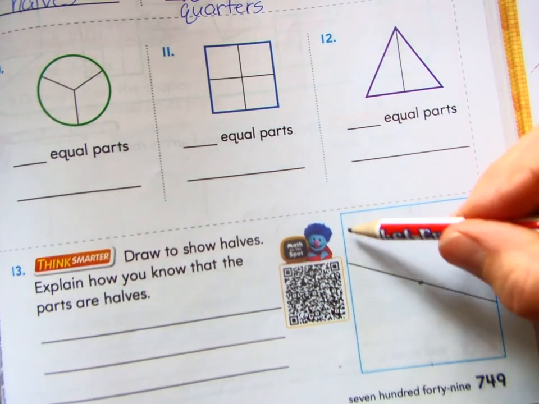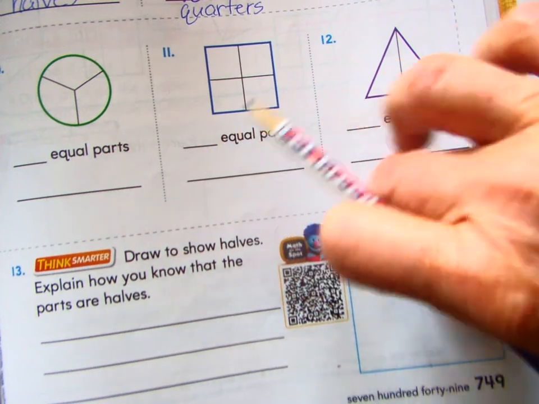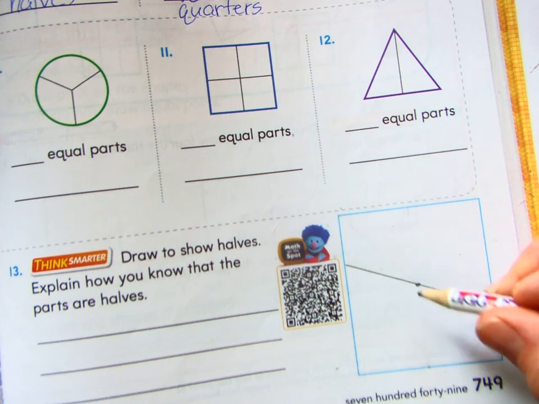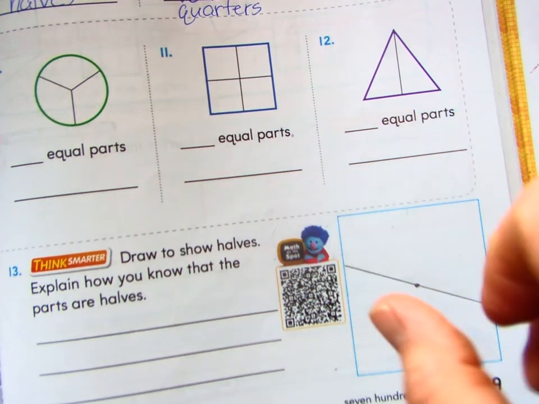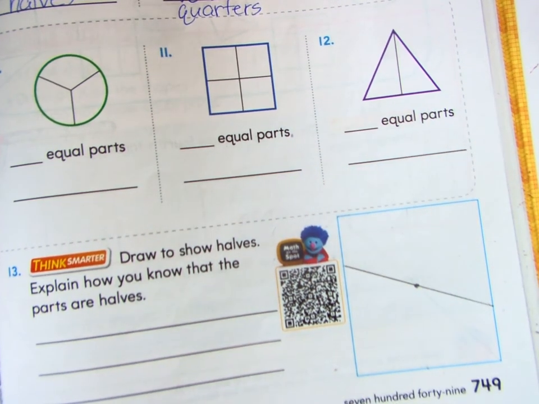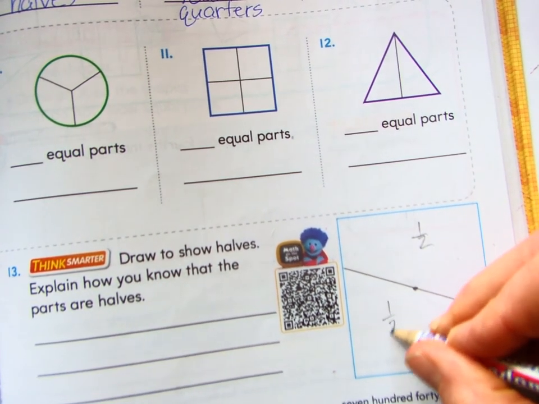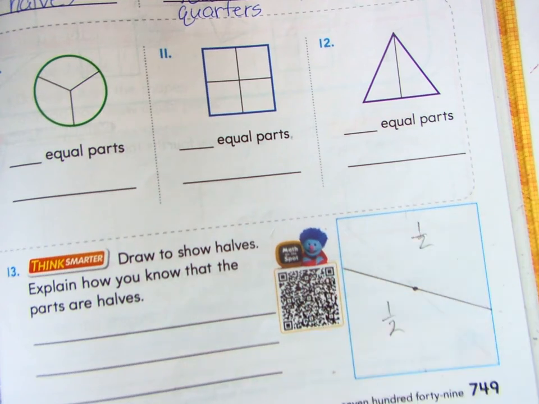Now you say, but this is little and this is big. No, this is the same as this, and this is the same as this. If you flip this part around, it would match. That's halves. You see how I did halves? That's kind of tricky. If you have the center point, any line through the center point can make halves, because this side looks exactly like this side. I'm going to call this 1/2, 1/2. Go ahead, try that. Put a center point and then draw any line. It doesn't have to be like mine.